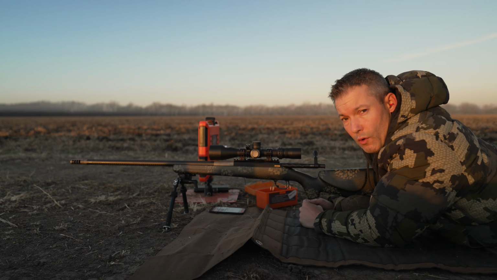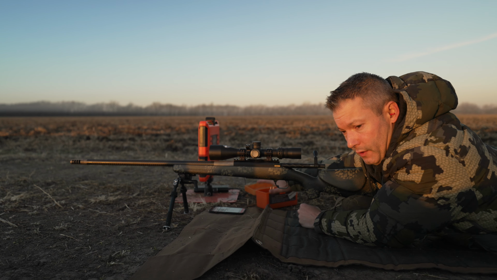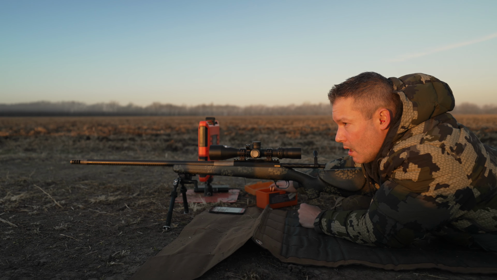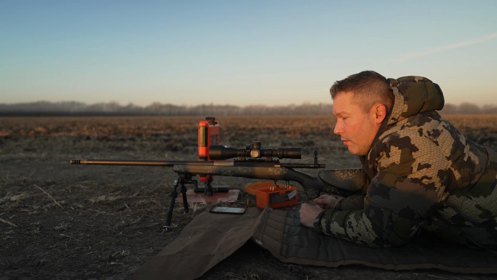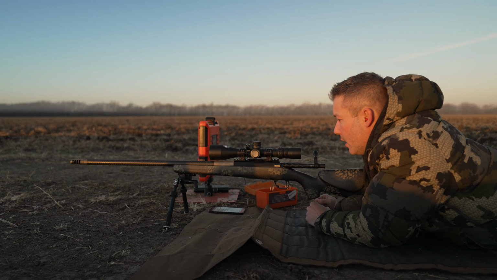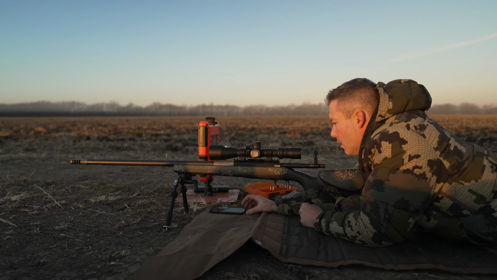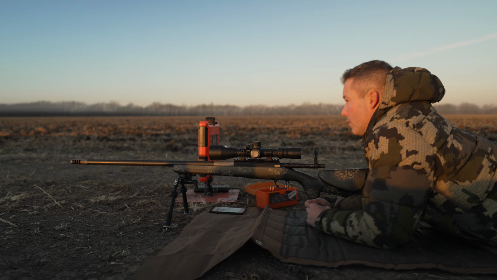What I'm really more focused on is the fact that, or hopefully the fact that, all three of these powder charges will land basically in the same vertical. But we'll go mark the target, let this cool, and shoot the rest.